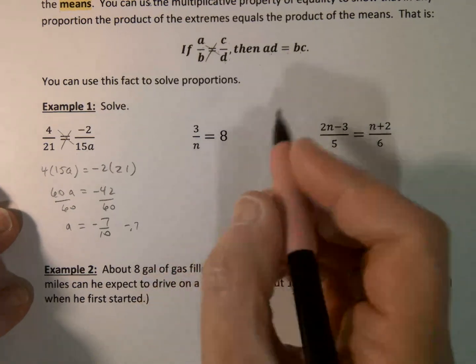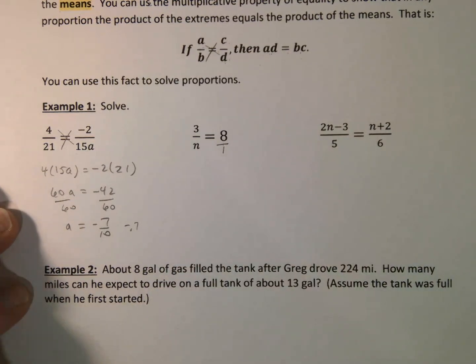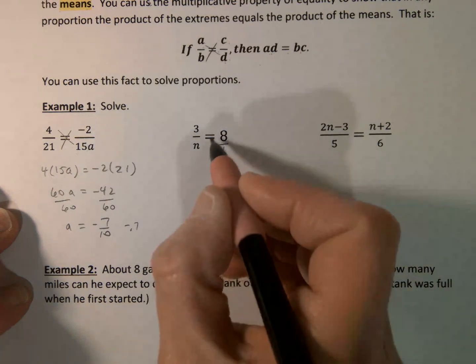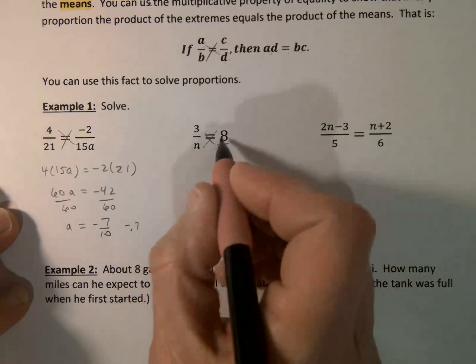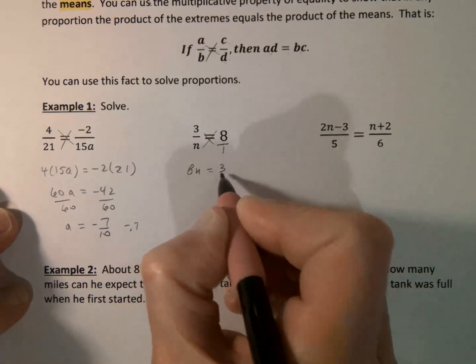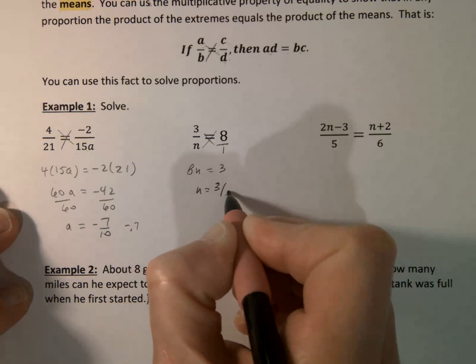Here's another one. Even though this is not a fraction, I can write it as a fraction by putting it over 1. And again, I can do my cross products. 8n is equal to 3, so n is equal to 3/8.